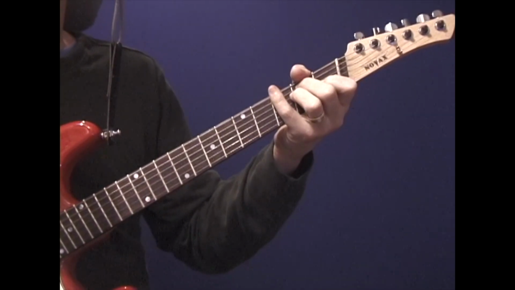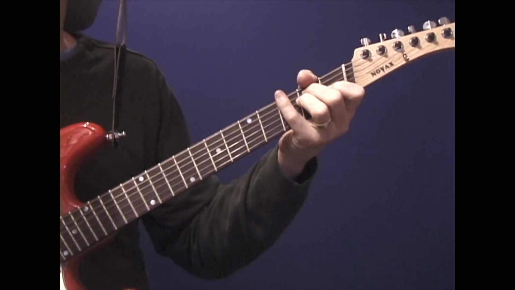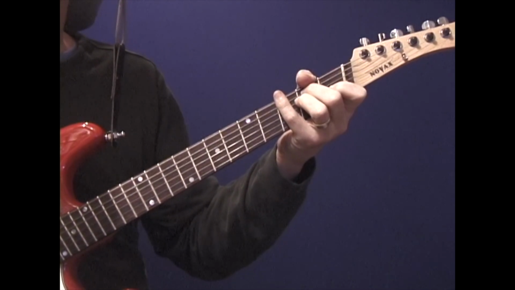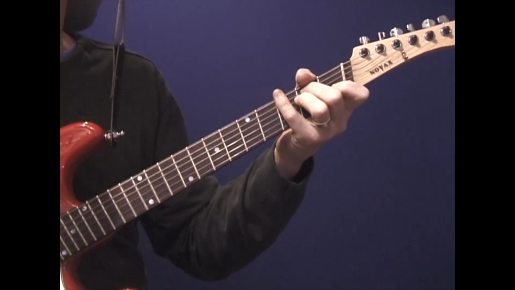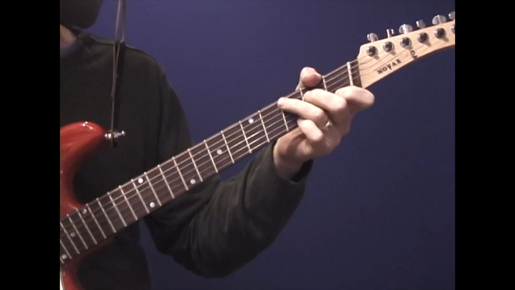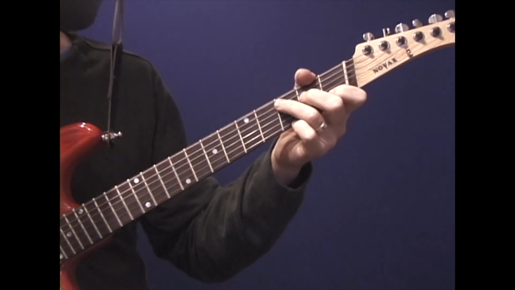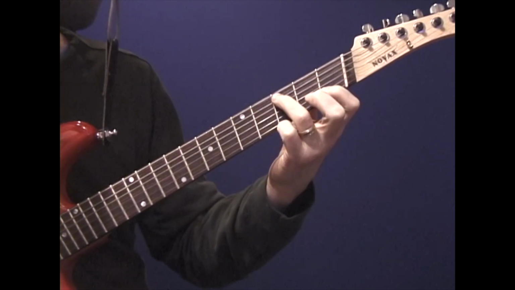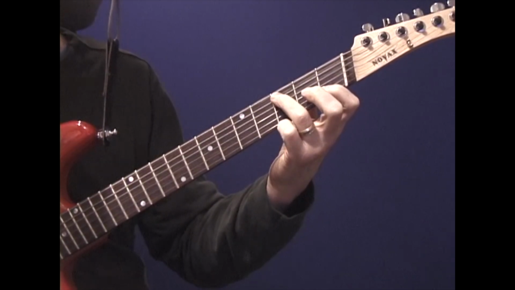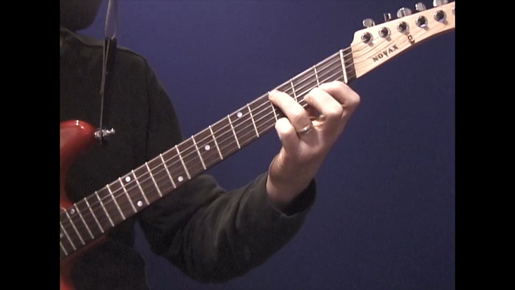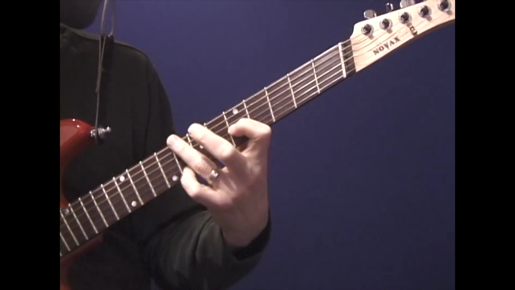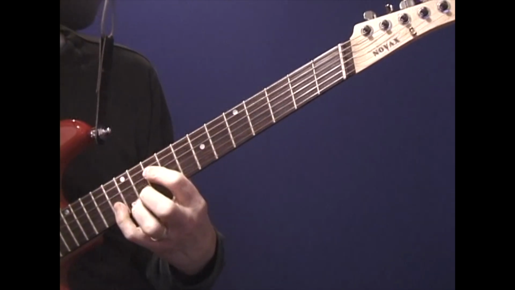In around 1960, no, let's say 1972, something like that, I was at Berkeley Community Theater watching Joe Pass give a seminar. And he referred to the sequence of these forms as CAGED, C-A-G-E-D.